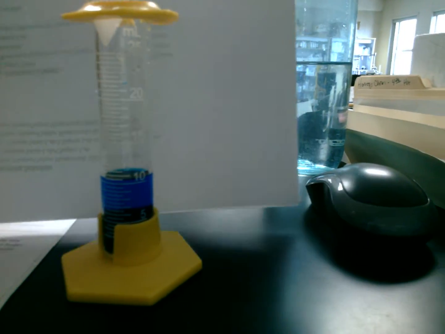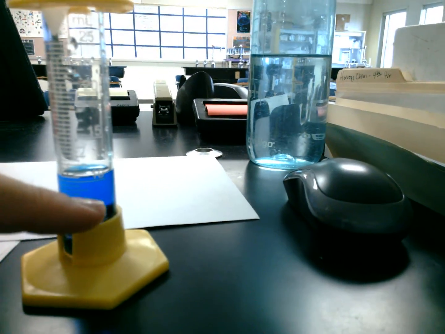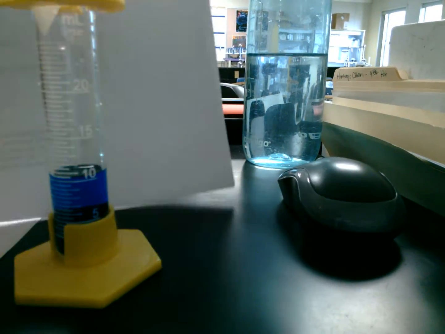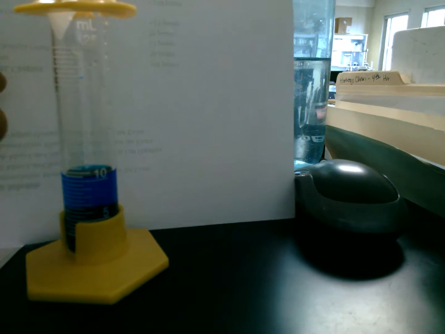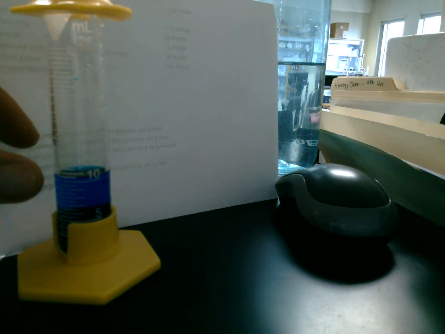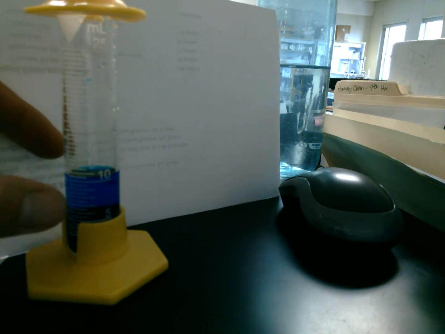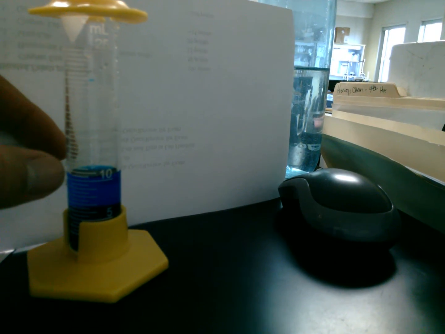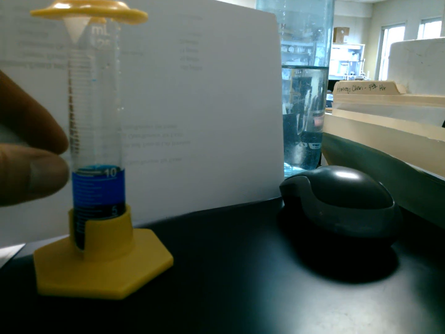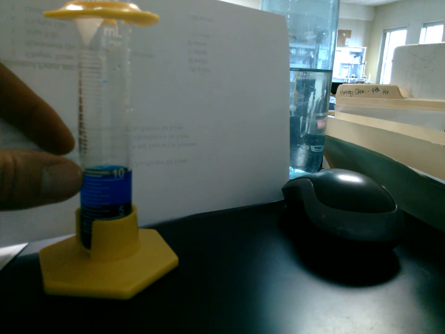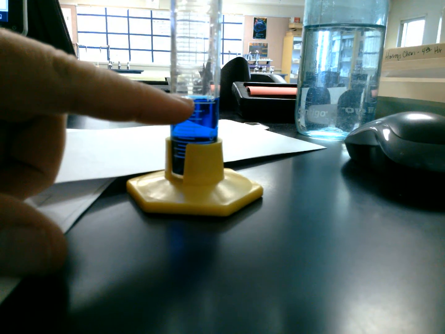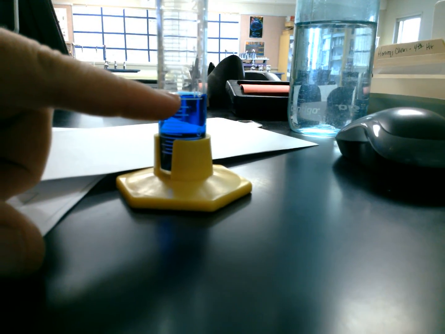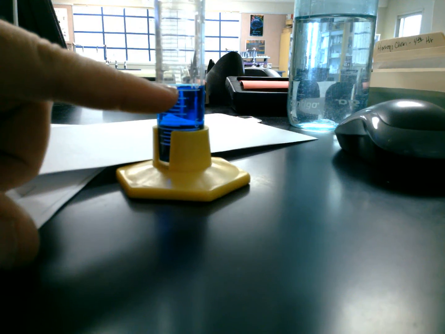All right, now these increments on this particular graduated cylinder go in half milliliters. So we have large increments of 0, 5, 10, smaller increments of 1, 2, 3, 4, 5, and then in between those we have half milliliters, okay? So if you're able to see here, okay, we read from the meniscus, I see that the initial volume is right there from the meniscus. So halfway between 10 and 11.